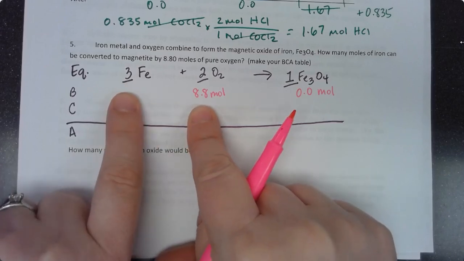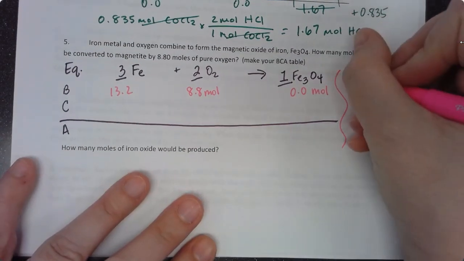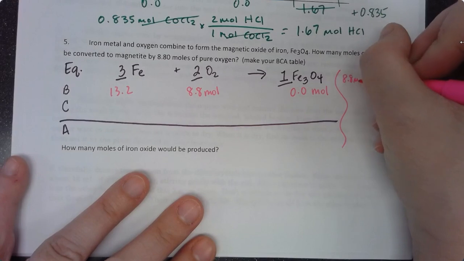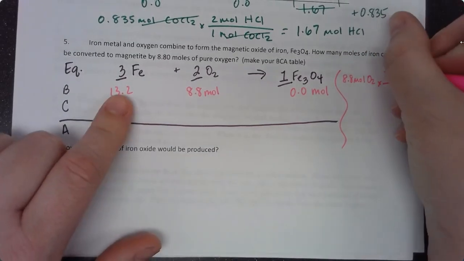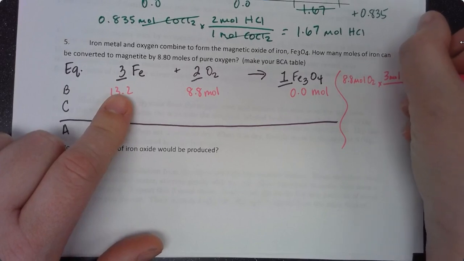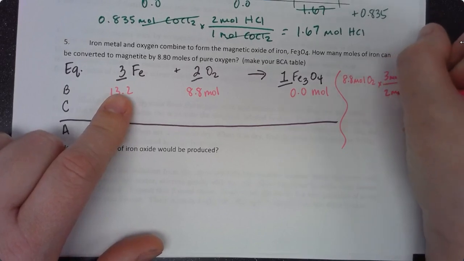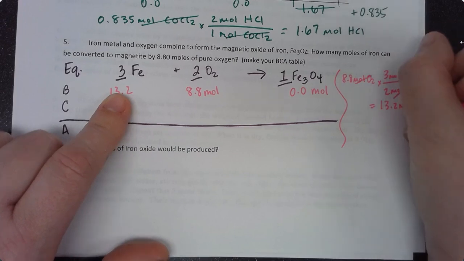So that's the fast way to do it. The way that it looks written out would be 8.8 moles of oxygen, and then you need 3 moles of iron for every 2 moles of oxygen, which gives you 13.2 moles.